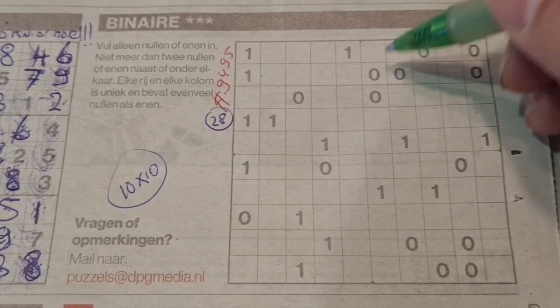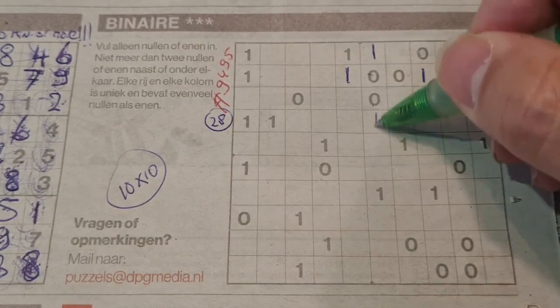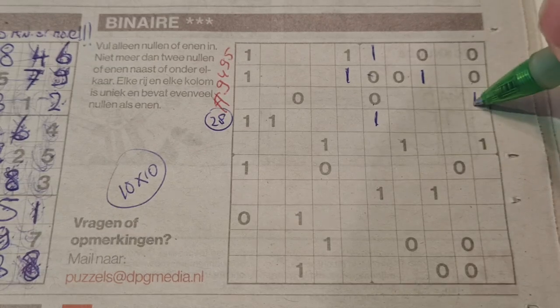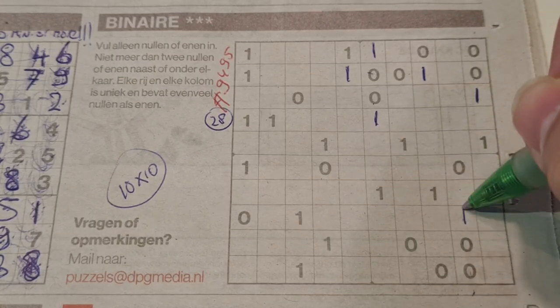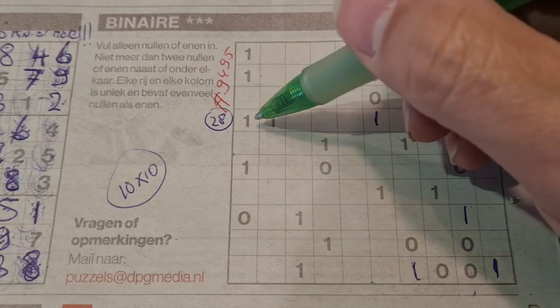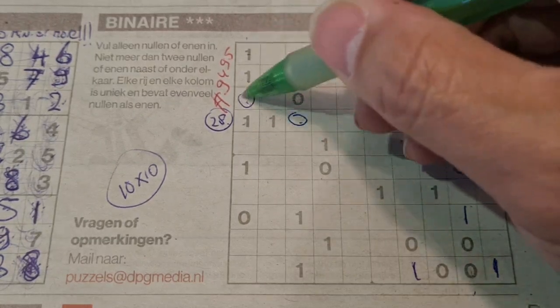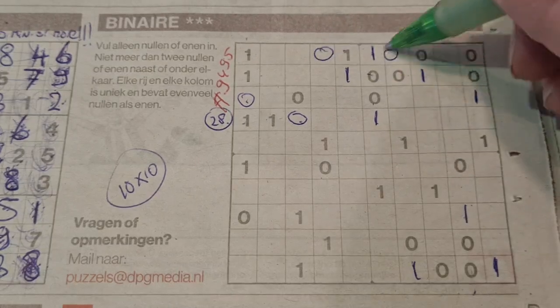Let me start with the double O's. Double O's, here one, there one. Now the double ones. Double ones, here no, there no.